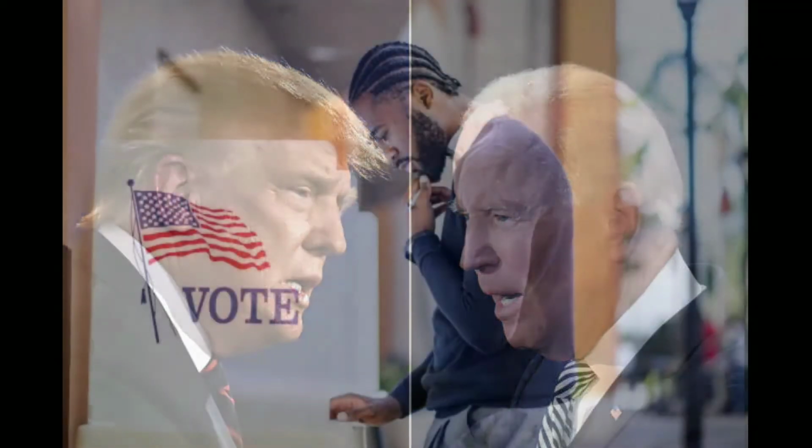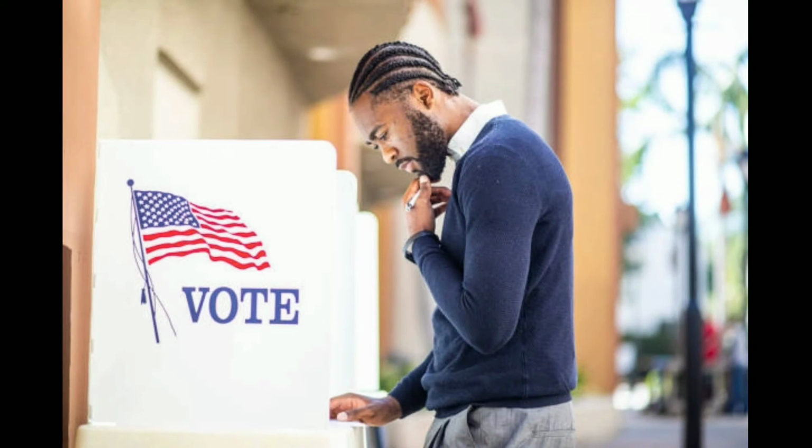Each state has a different number of electors depending on the population of that state. The candidate who gets the most votes in the state gets awarded all the electors from that state. For example, let's say a state has 25 electors and candidate A secures more votes than candidate B. Then A gets all 25 electors and candidate B gets nothing.